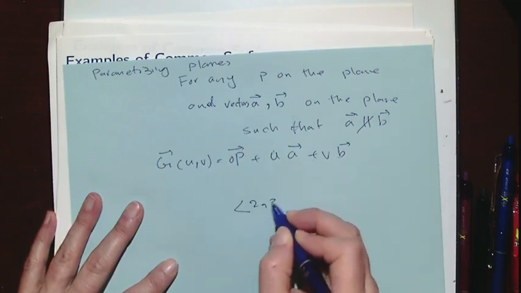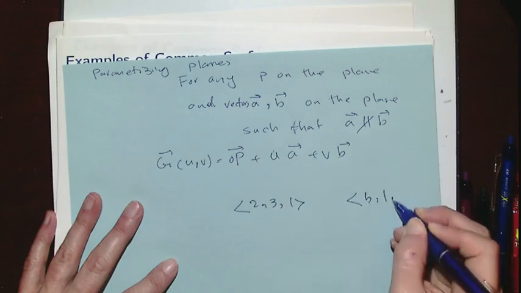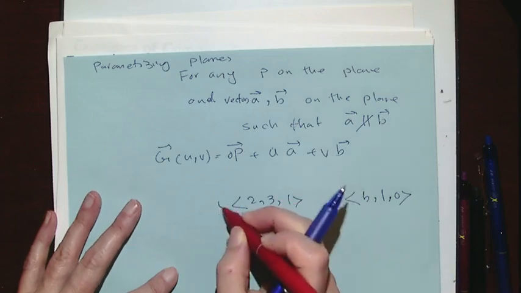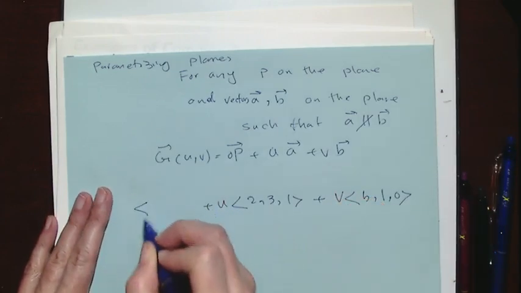Let's say 2, 3, 1 and 5, 1, 0, and a point.